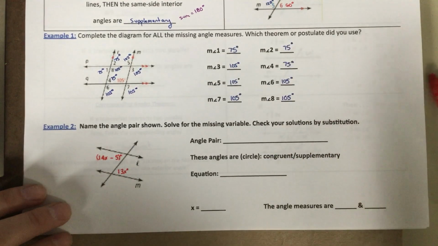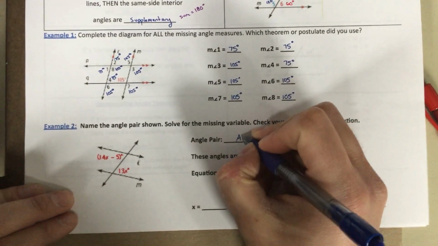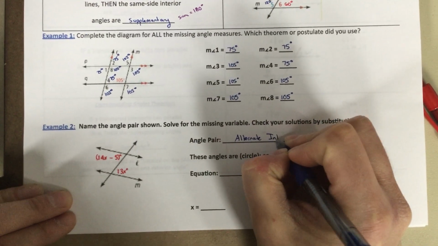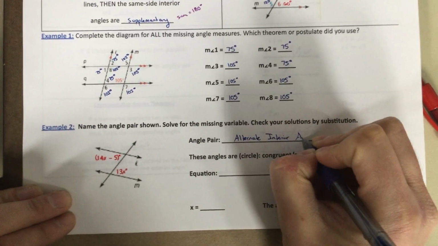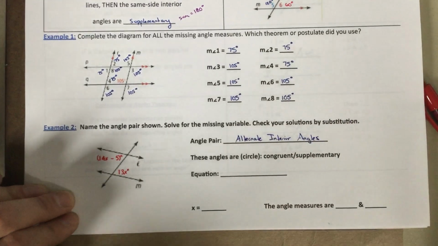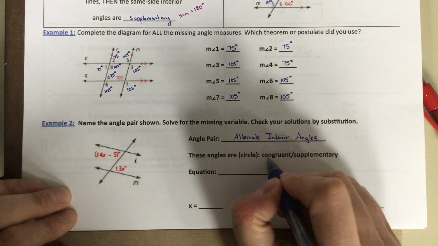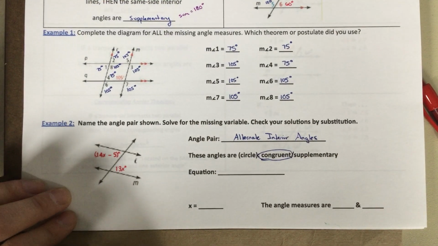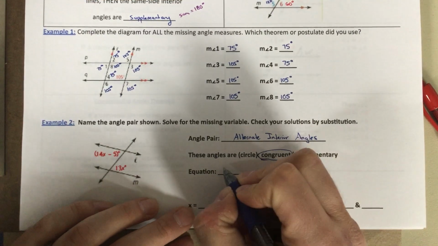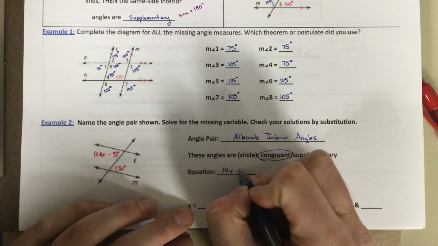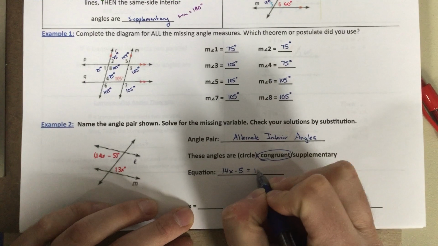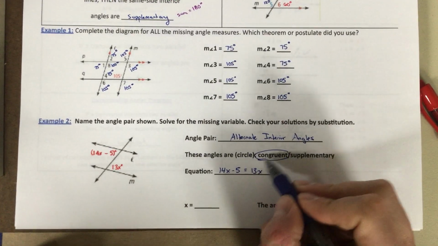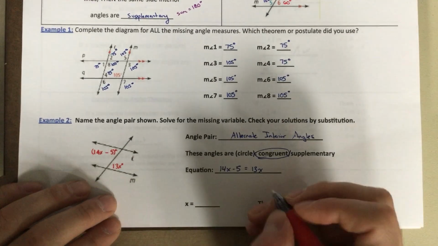So we're going to call this alternate interior angles. These angles are going to be congruent. And for our equation, because they're congruent, we're going to write this as 14x minus 5 equals 13x. Right? They are equal to each other. They're congruent. So let's solve for the missing variable.